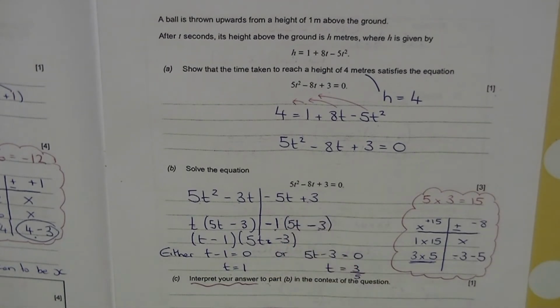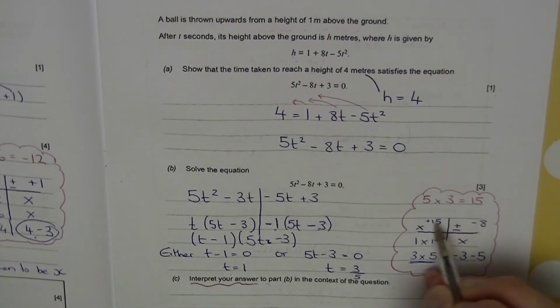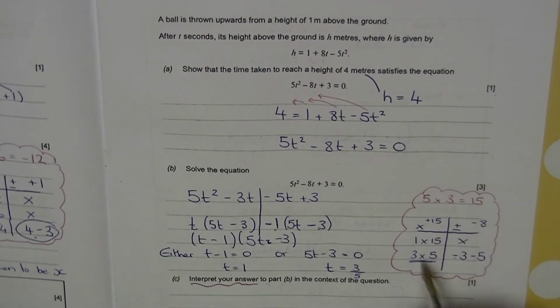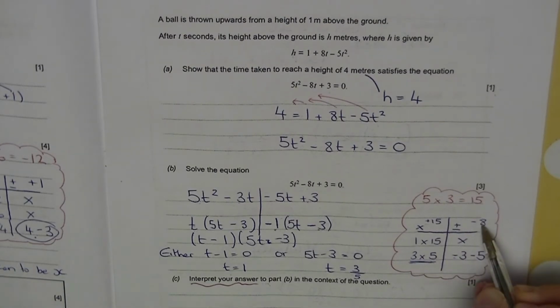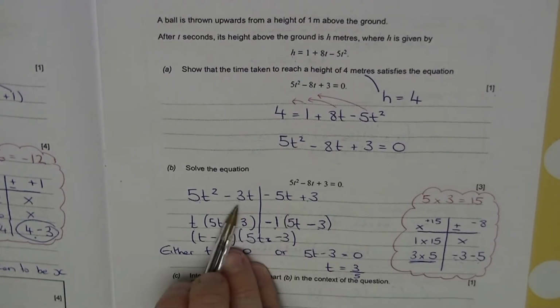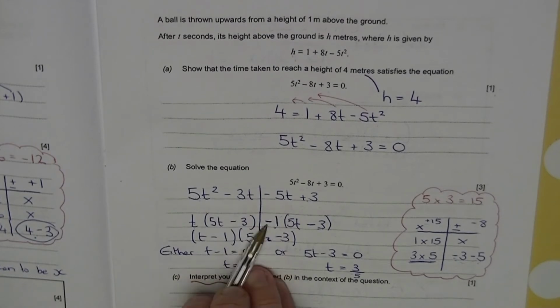Can I now factorise this and go on and solve it to get myself 2 answers for t? Well, here's the process again. This one was a bit nasty because, yeah, 2 numbers that times to give 15. 1 times 15, 3 times 5. How can I make minus 8 with those? Well, both would have to be negative. Okay? Minus 3, minus 5. So I've used that split then on the minus 8. Minus 3, minus 5. Lined in the middle.